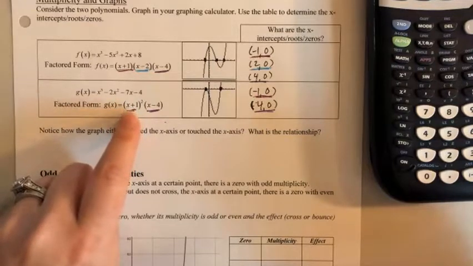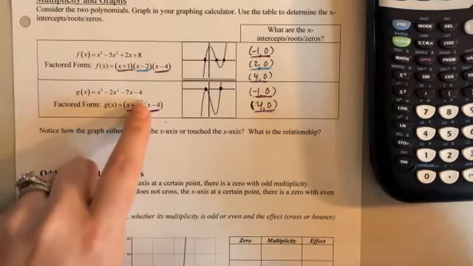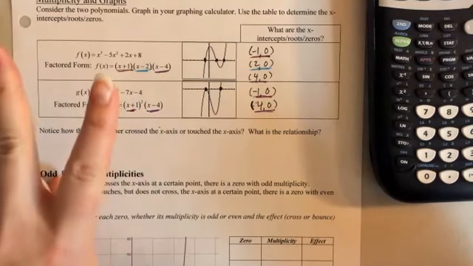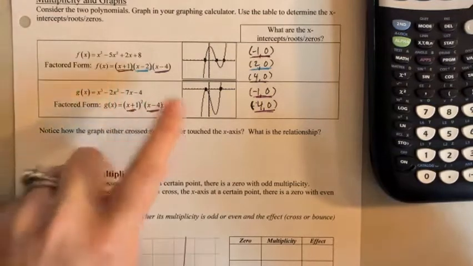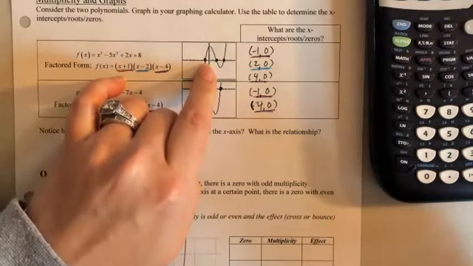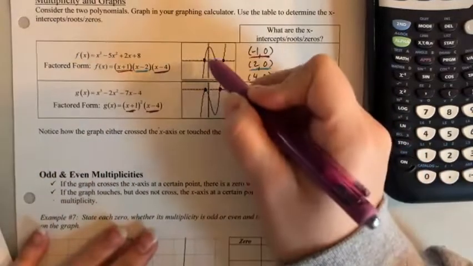In this polynomial, you have x plus 1 squared, which means you have x plus 1 times x plus 1. That's 2 copies of that particular factor. What happens here is different than what happens here when we just have 1 copy of x plus 1. So let's talk about these differences.